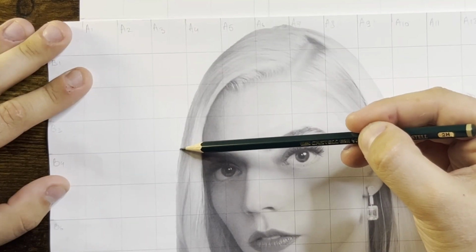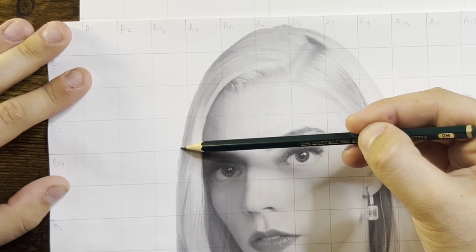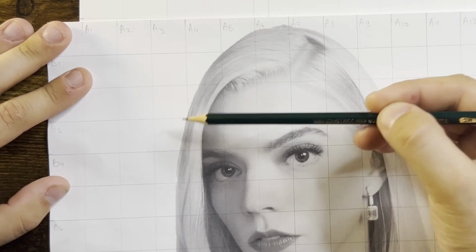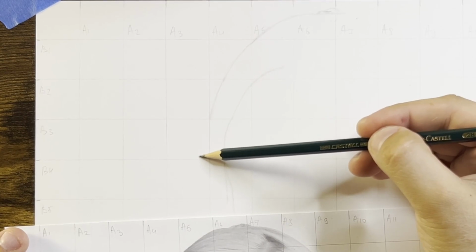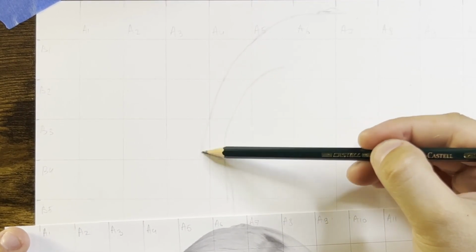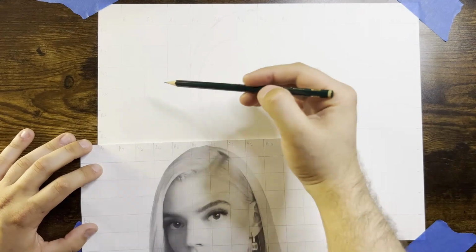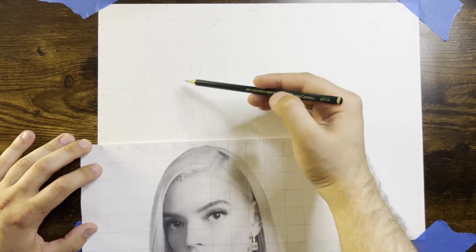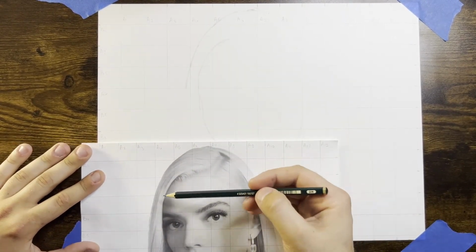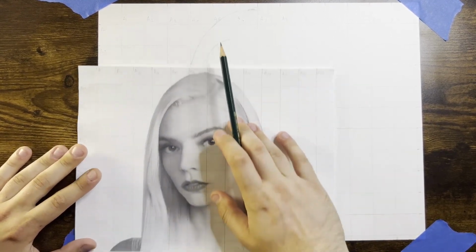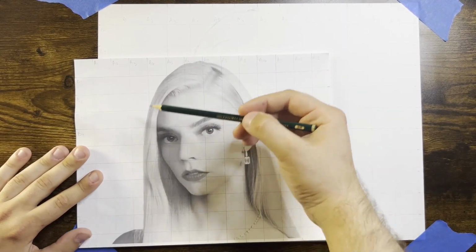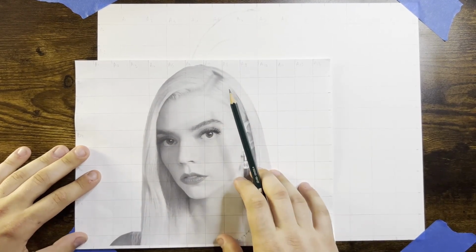It ends at about 1/4 of the next square. If here we have a half, then it's about 1/4. And so we keep drawing the outline, moving from square to square.